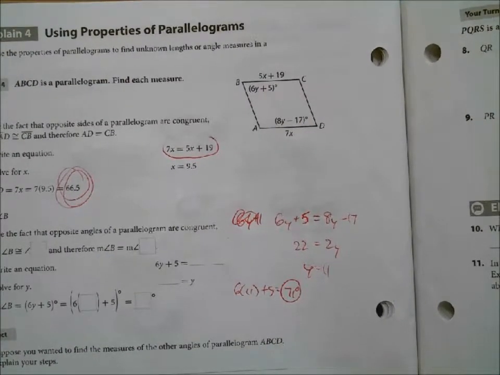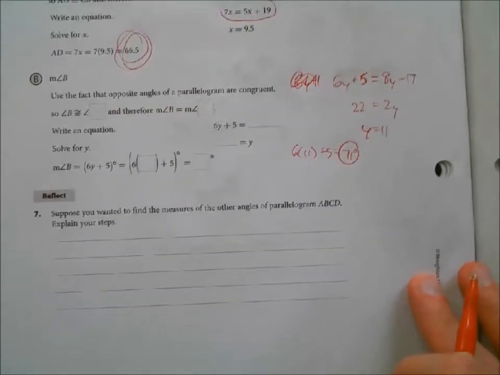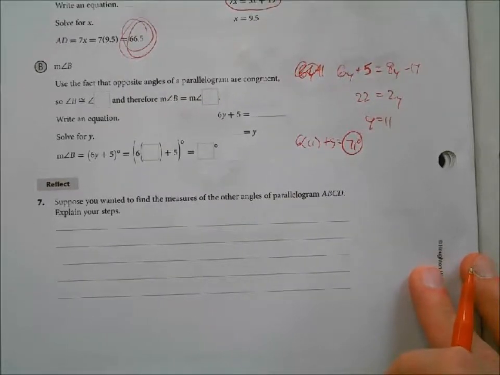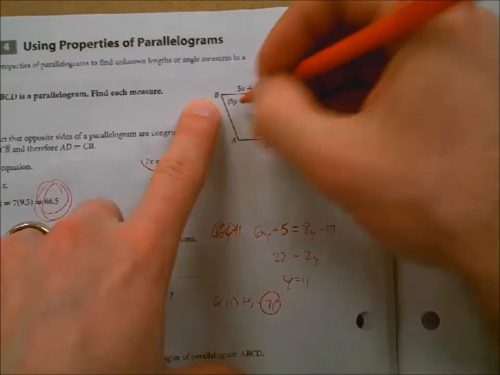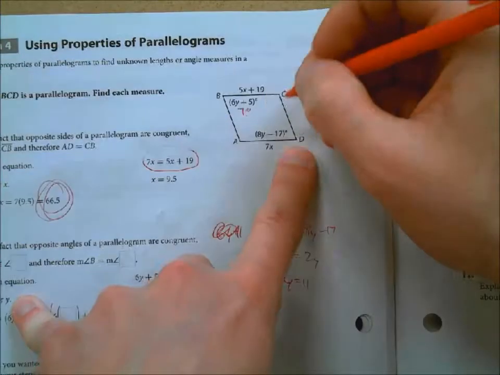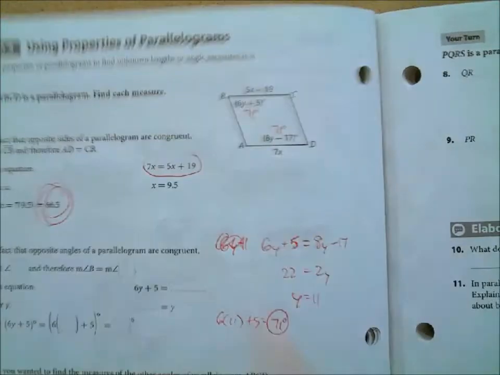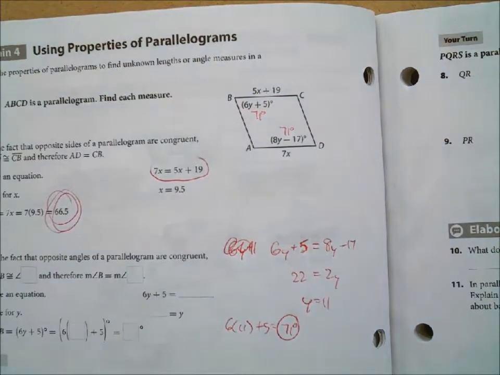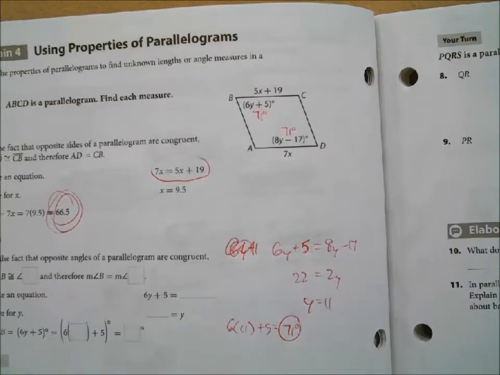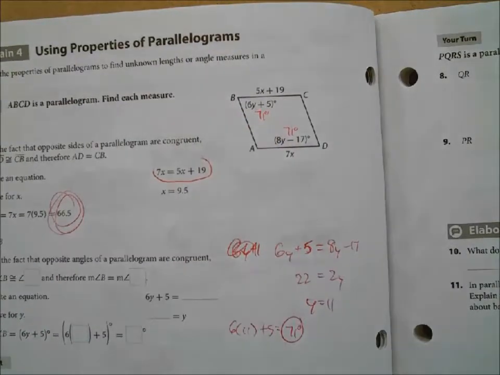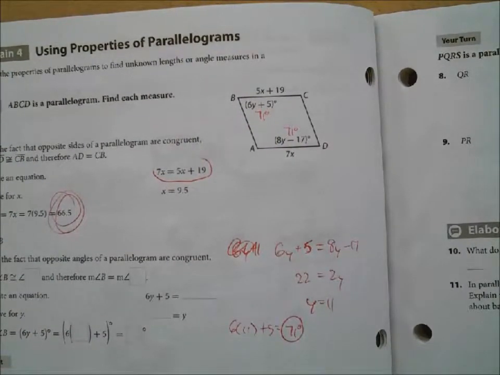Number 7 asks, suppose you wanted to find the measures of the other angles of parallelogram ABCD. Okay, so we know angle B is 71 degrees, and therefore angle D must be what? 71 degrees as well. How can we go about finding the measure of angle A and angle C? We don't have any expressions there. We don't have an x to plug into. But what could we do?